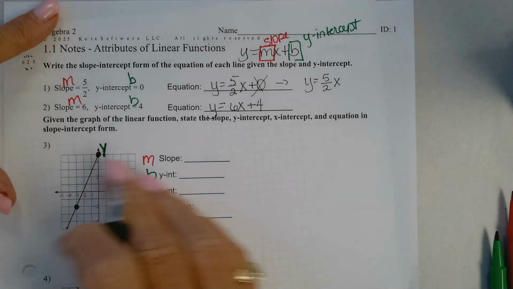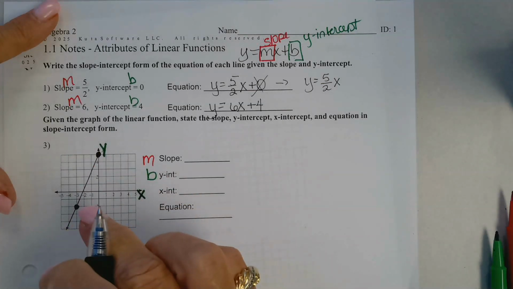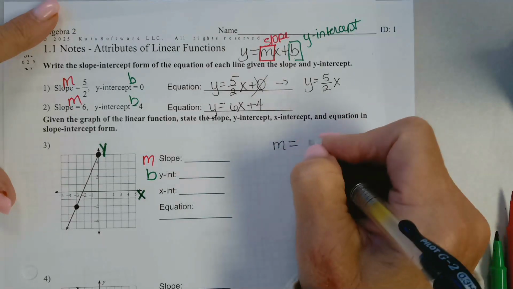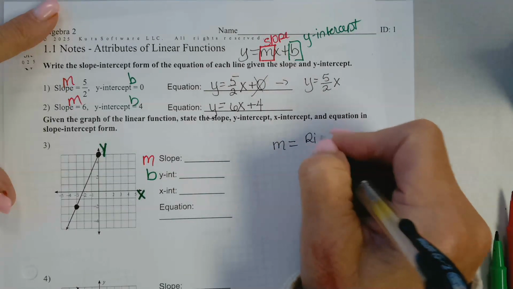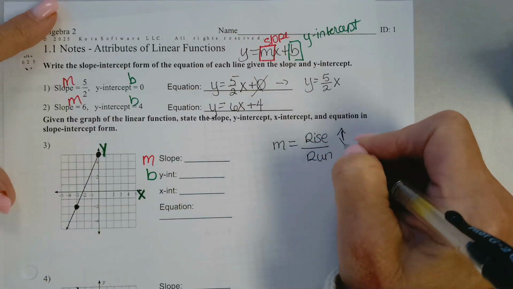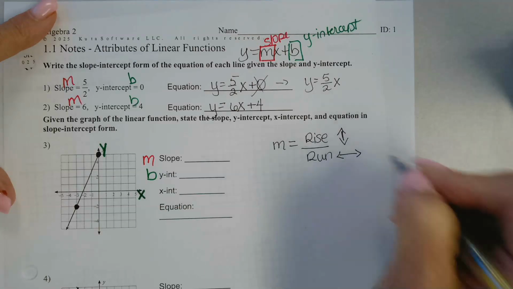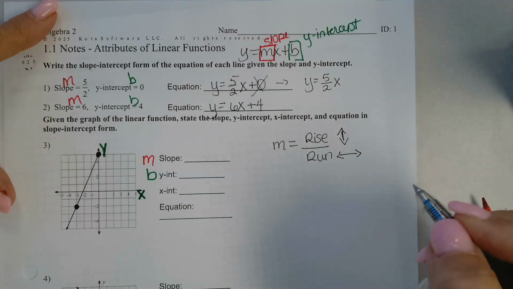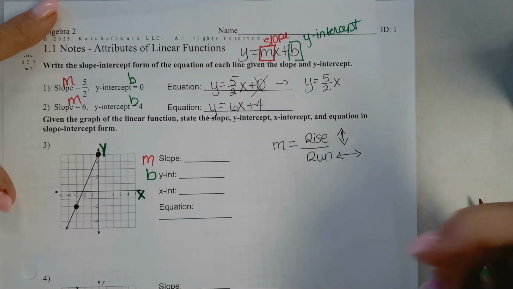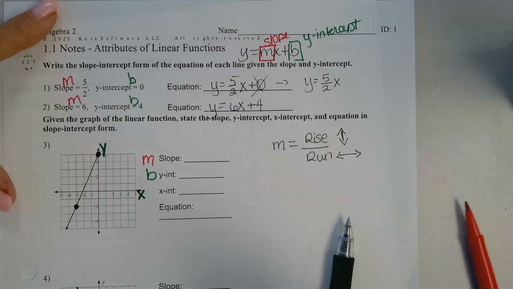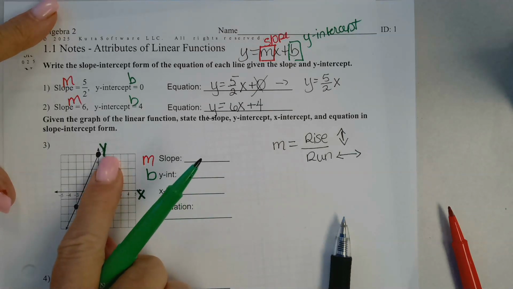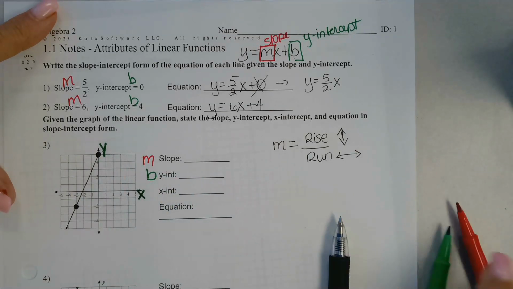Now, I've seen students count from one point to the other, but remember, when you are finding slope, you are looking at the rise over the run. So always count your vertical distance before you count your horizontal distance. Otherwise, you'll get your ratio backwards. You'll have the reciprocal. All right, so I'm going to count starting from my point at the furthest left, and I'm going to go across and over to the point on the right.